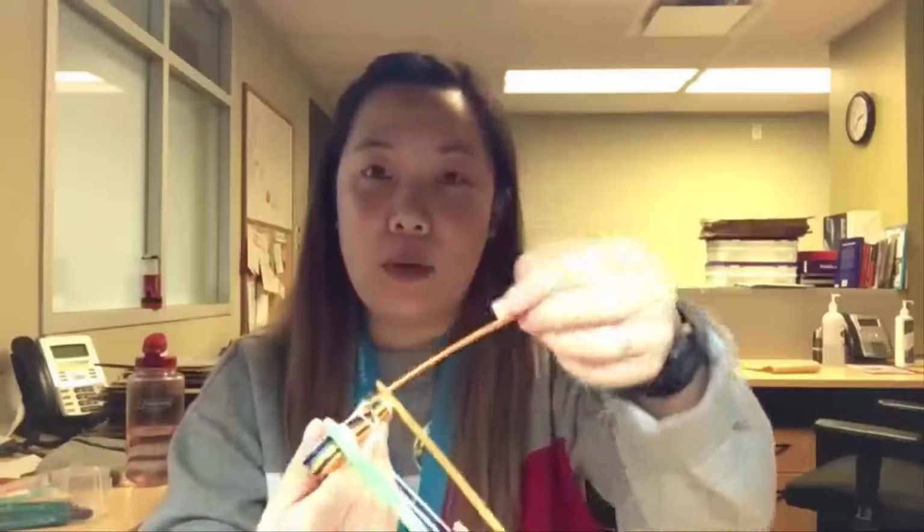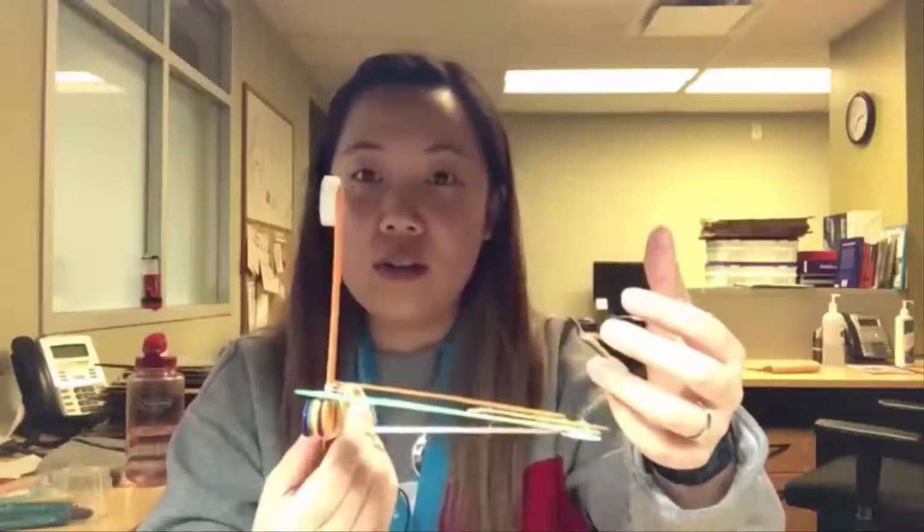The moment that we pull back and let go, the energy that was stored inside the stick gets released, and whatever we put on top of it, so it's a cotton ball or a rock or even a piece of heavy metal, that object on top of the stick will get released into the air. Then it will be launched as a missile. Depending on where you aim the catapult, the projectile motion will then move across the air.